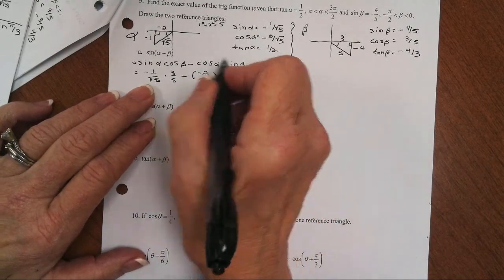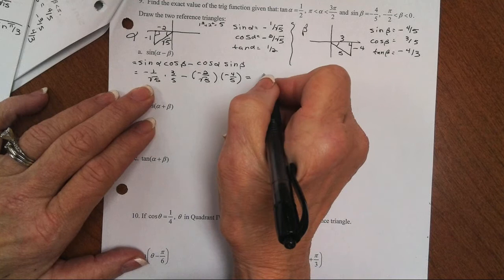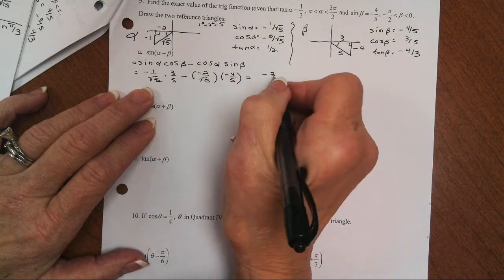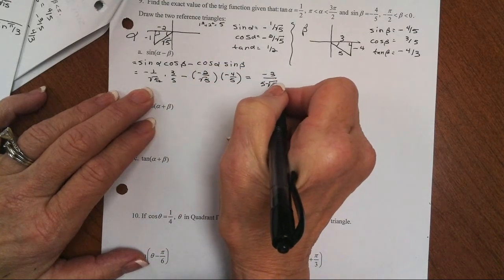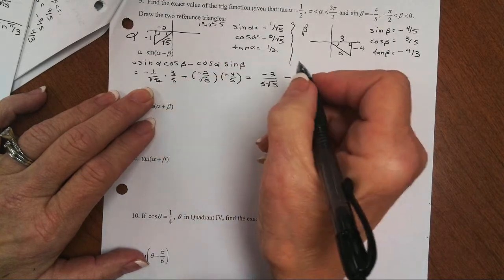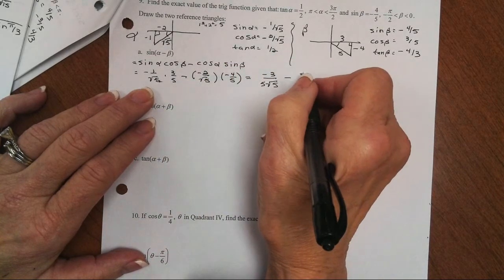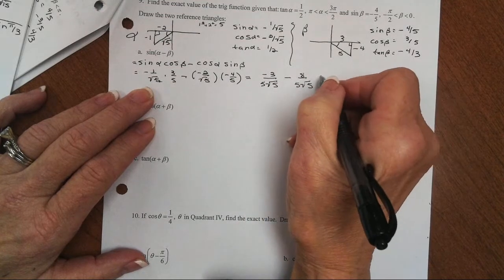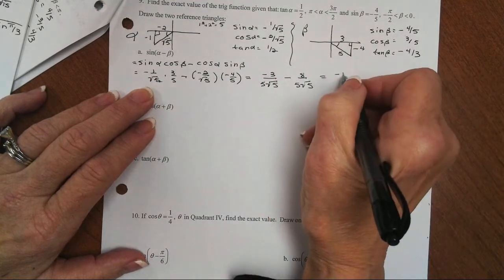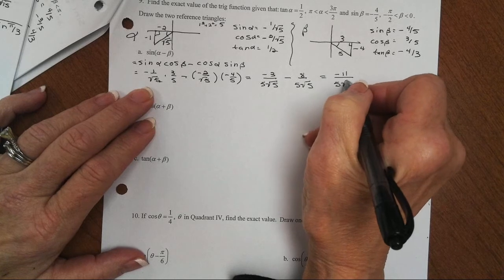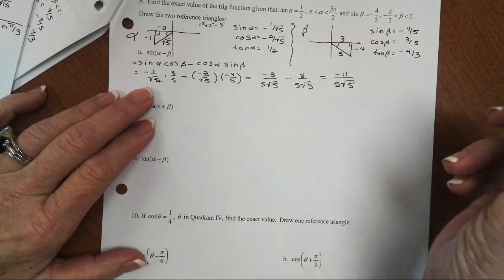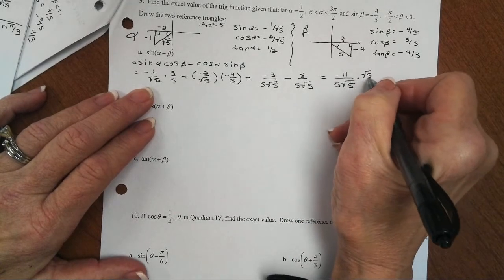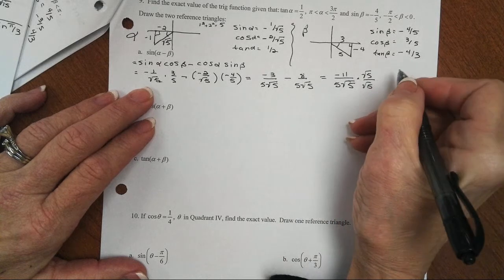So we'll get negative 3 over the denominator, which is 5 square root of 5, minus from there, and then negative 2 times negative 4 is positive 8 over 5 square root of 5. And so we get negative 3 minus 8, which is negative 11 over 5 square root of 5. Now we rationalize by multiplying square root of 5 over square root of 5.